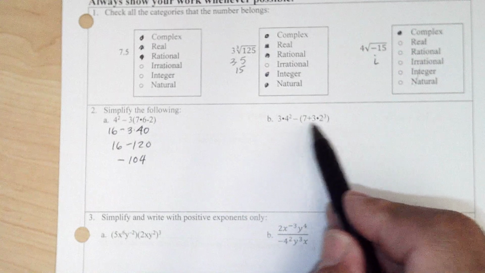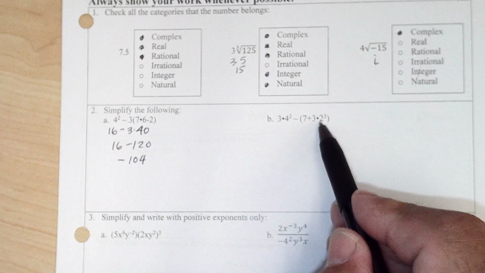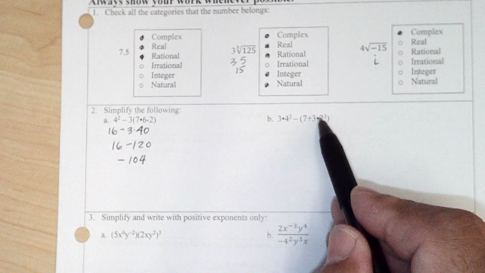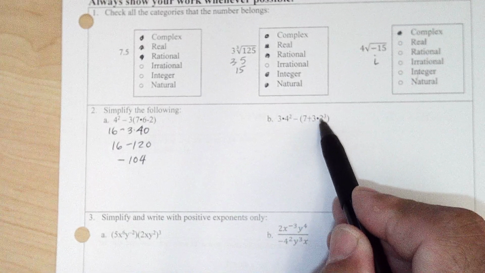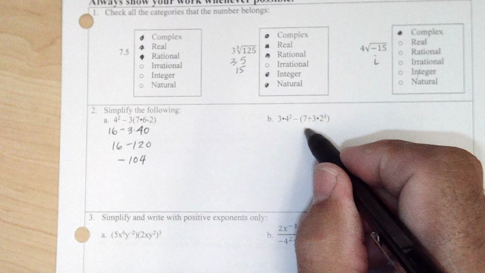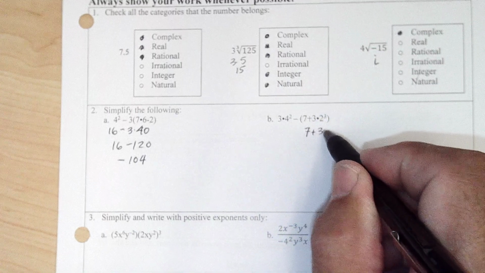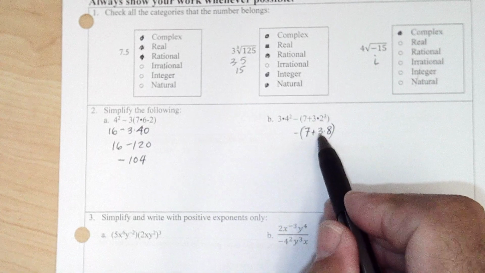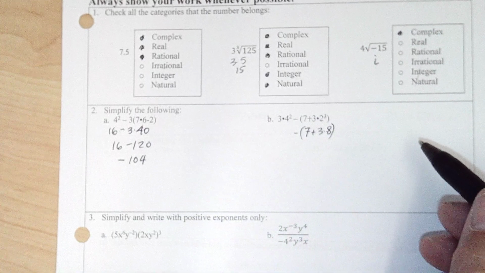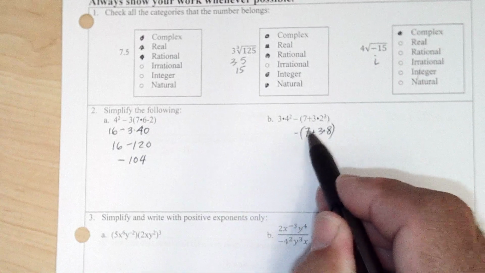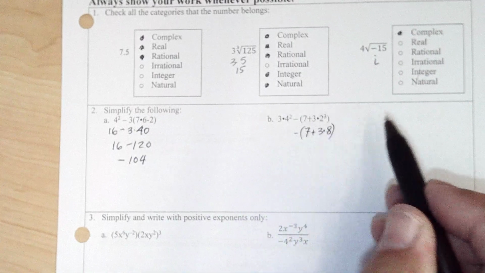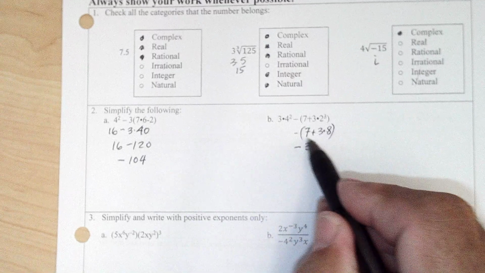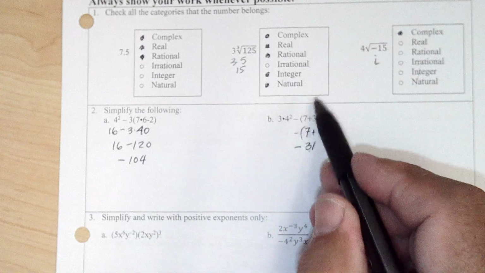Here we have parentheses, that comes first, and in there we have 2 to the third. We've got powers, multiplication, and addition. Powers come first, so this turns into an 8. So this is 7 plus 3 times 8. And 3 times 8 is 24. Multiplication comes before the addition. So 24 plus 7 is 31. So we did everything in the parentheses, so we can write 31.